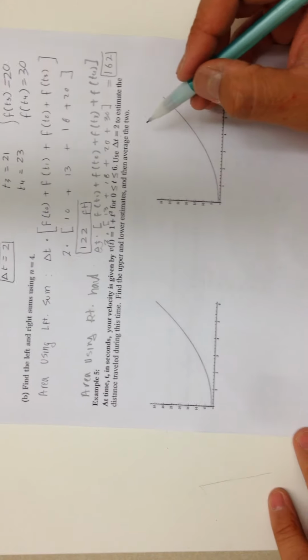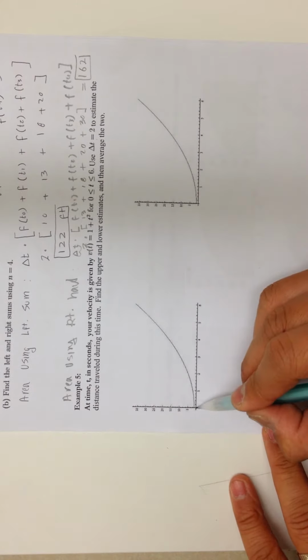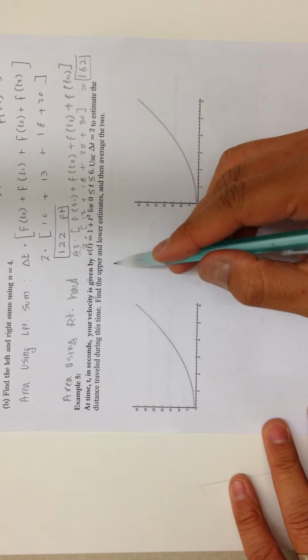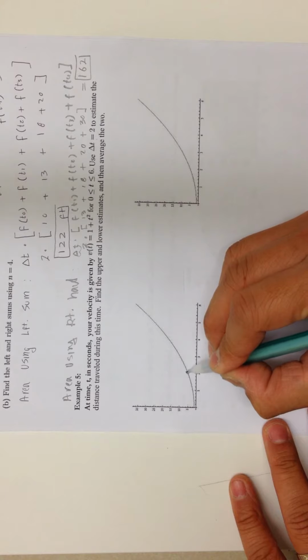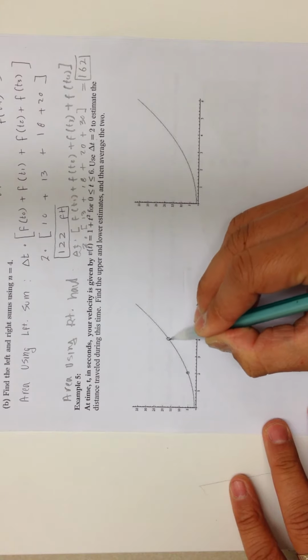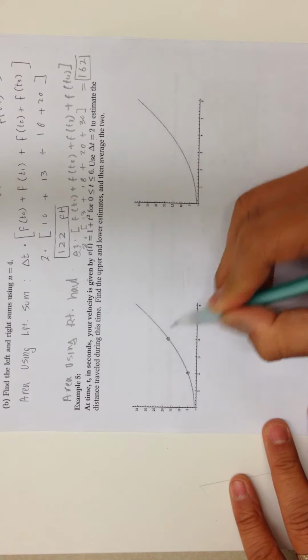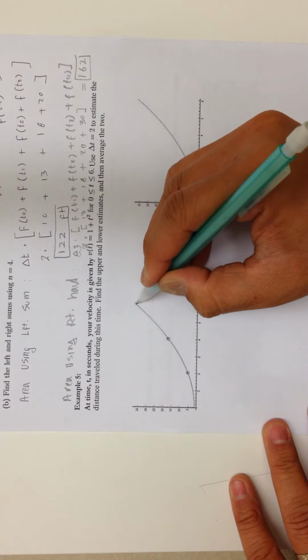So I'm going to go ahead and draw it. A width of 2. So here's a width of 2. And I'm going to find the upper and lower estimate. So a width of 2. Go ahead and just plot off points every 2 seconds.